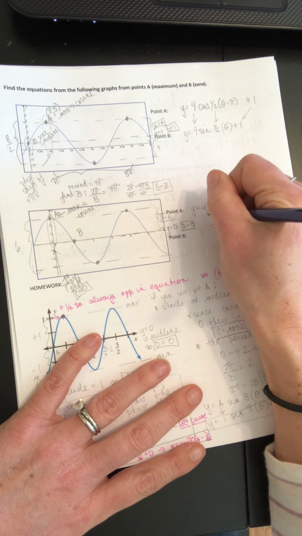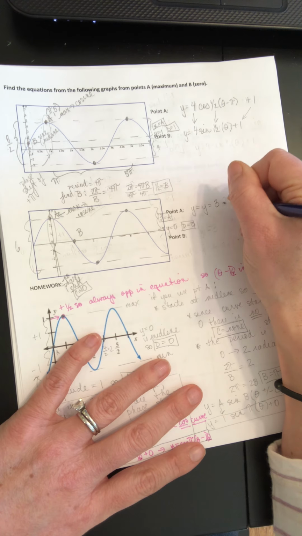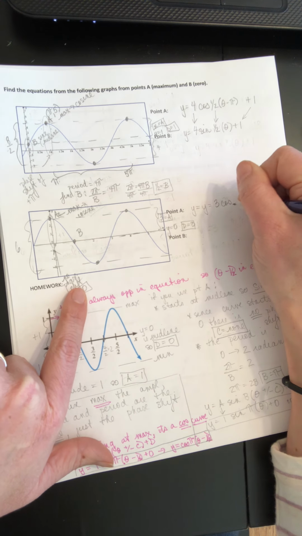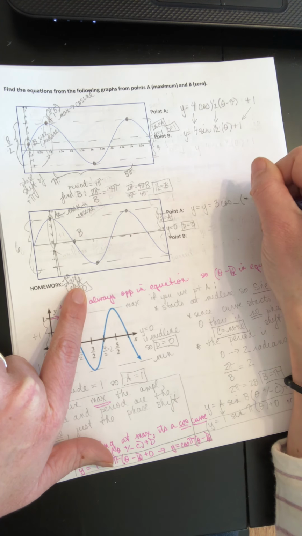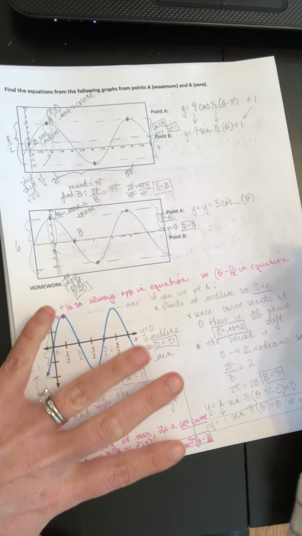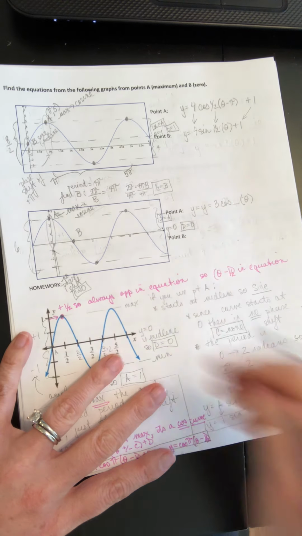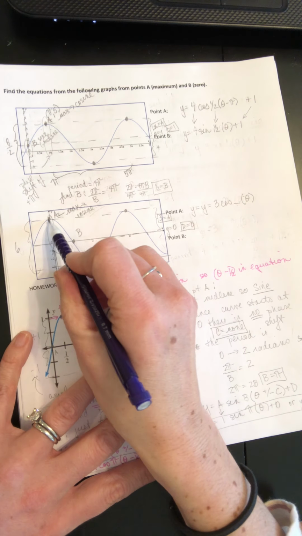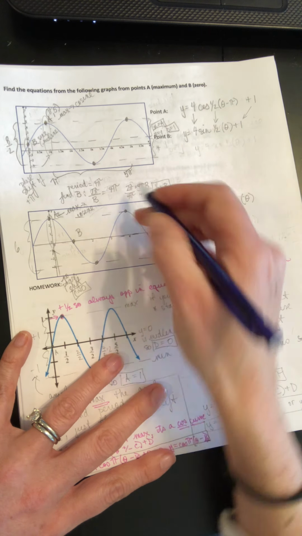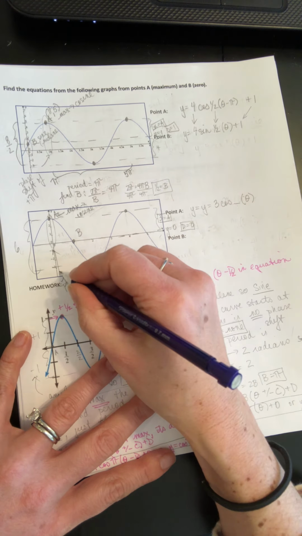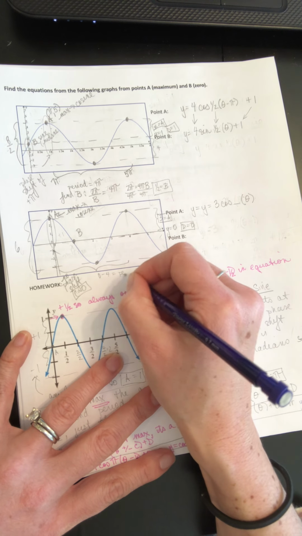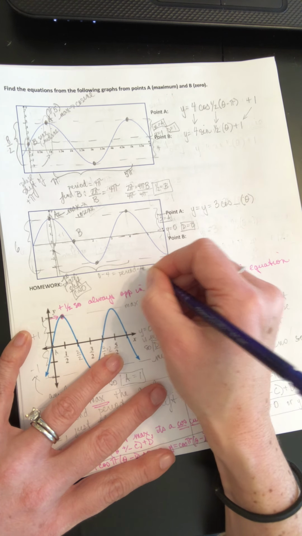So I'm just going to write y equals 3 cosine, because again, we're starting at our max. We're going to find our b in a minute, okay? There's no phase shift, so it's just theta. And then d is 0, so plus 0 is just 0. So now I've got to find my period, okay? So my period, I start at my point A. This is a cosine curve, so I'm going to dip down to my minimum, come back to my maximum, and that happens at 4, doesn't it? So I have 0 to 4, so my period is 4 radians.